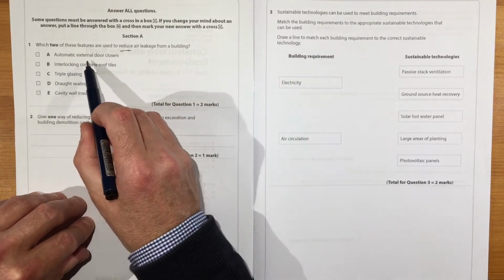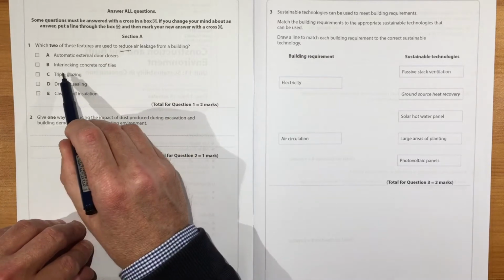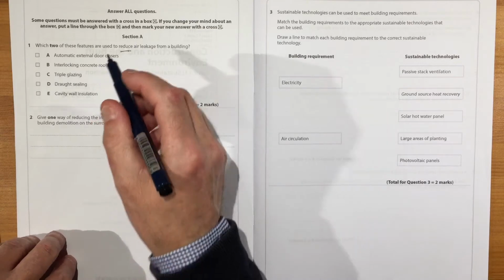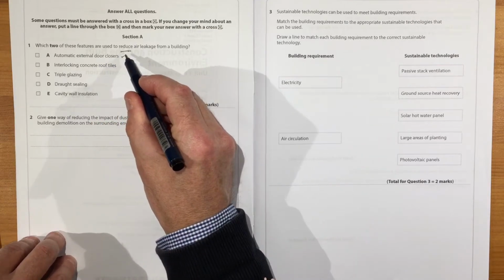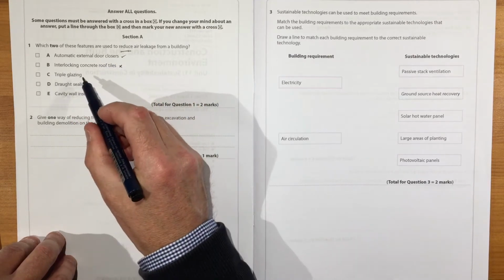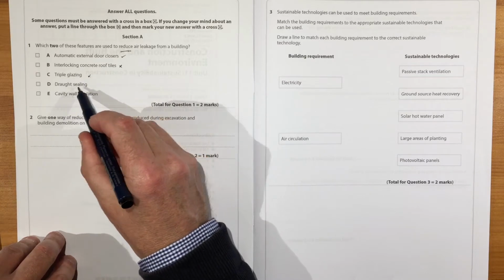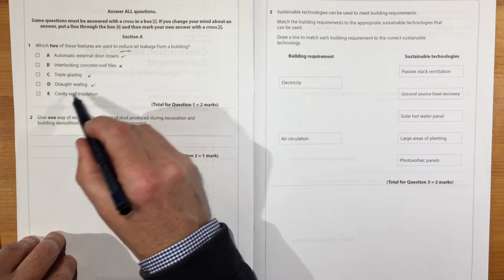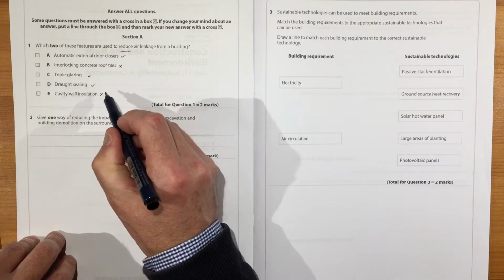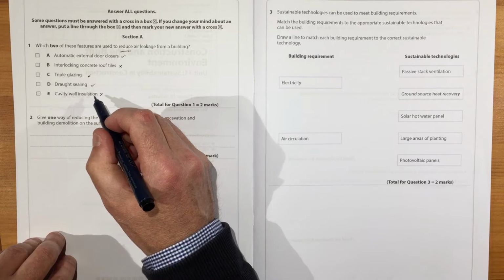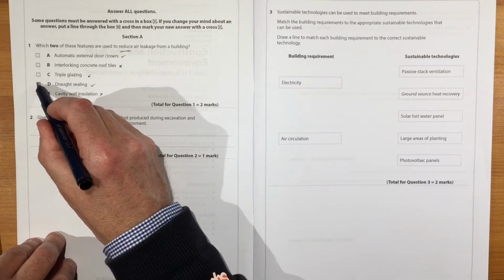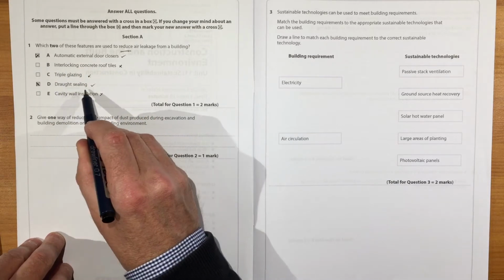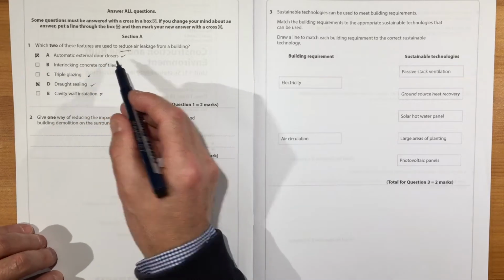Is it automatic external door closers? Interlocking concrete roof tiles? No, I think that's probably silly. Is it treble glazing? No, I don't think it's that one. Is it draft sealants? Yes, that links to reducing air leakage. And cavity wall insulation, nothing to do really with drafts. Okay, so the answer would be this one and the top one. So it's A and D, draft sealants and automatic external door closers.